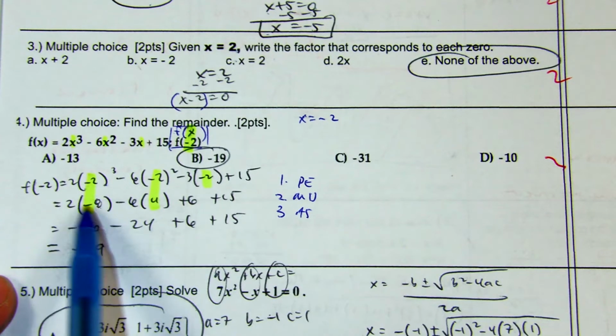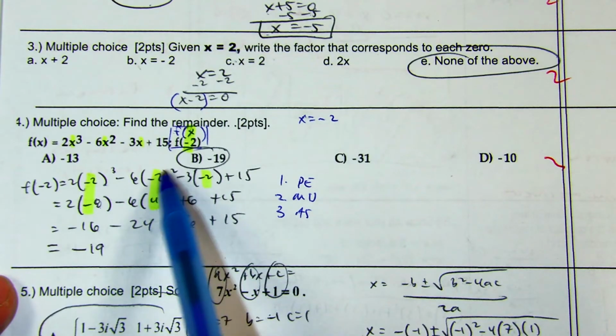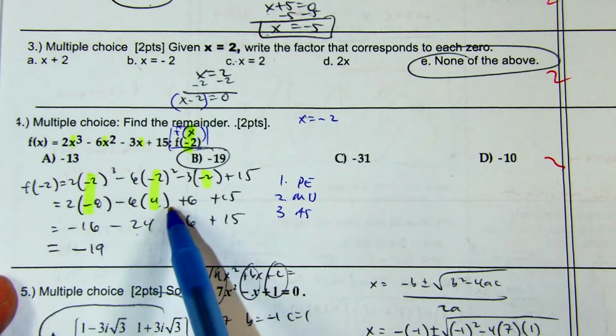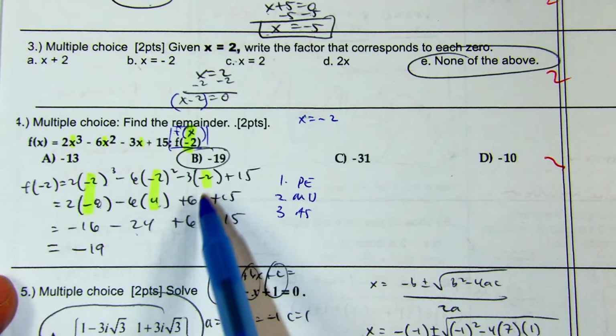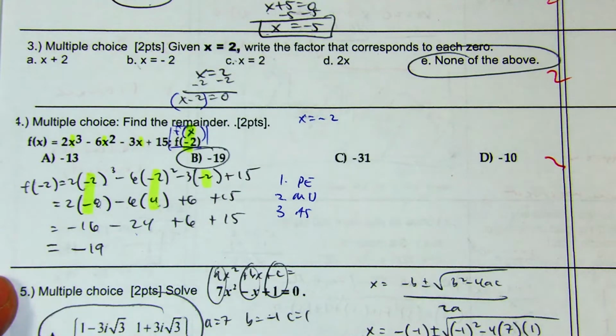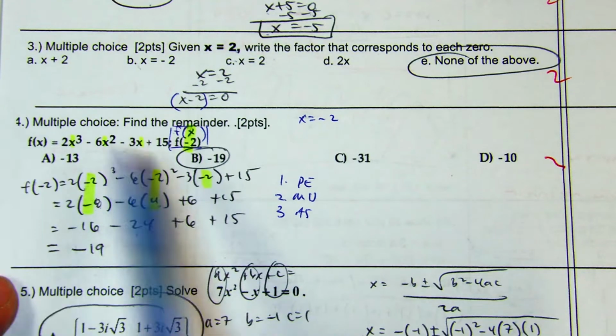Negative 8 times 2 is 16. Negative 2 squared is positive 4. Negative 6 times 4 is negative 24. Negative 3 times negative 2 is positive 6. And then you have 15. And if you add all those numbers together, you get negative 19. Question number 4, your answer is B.